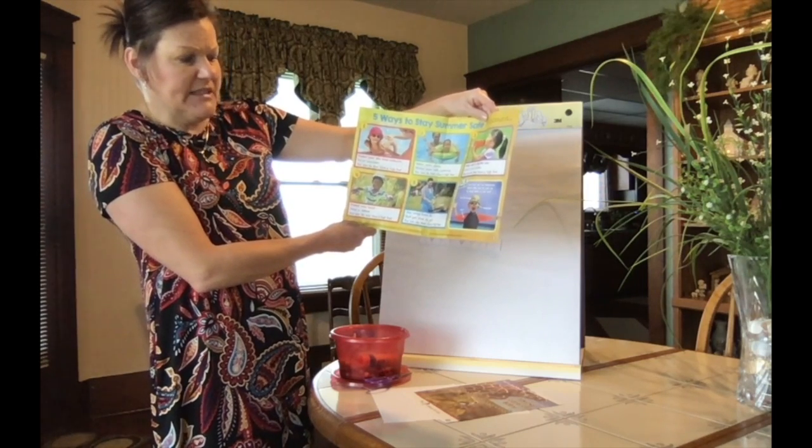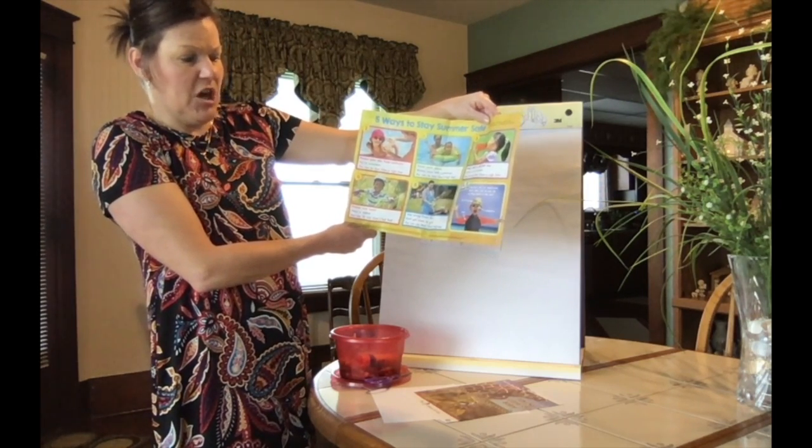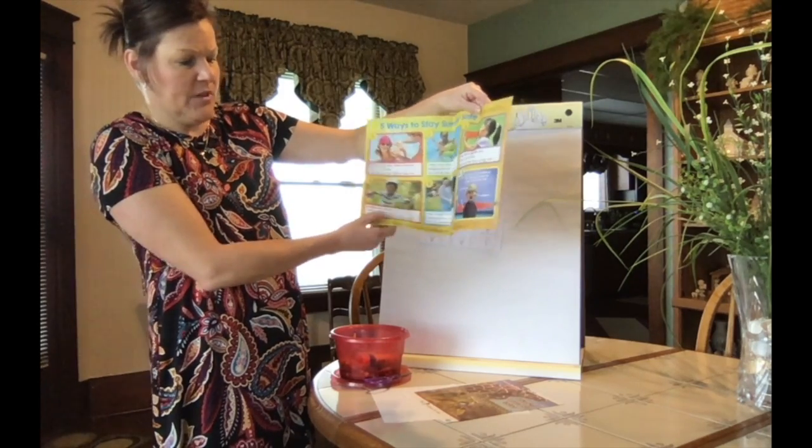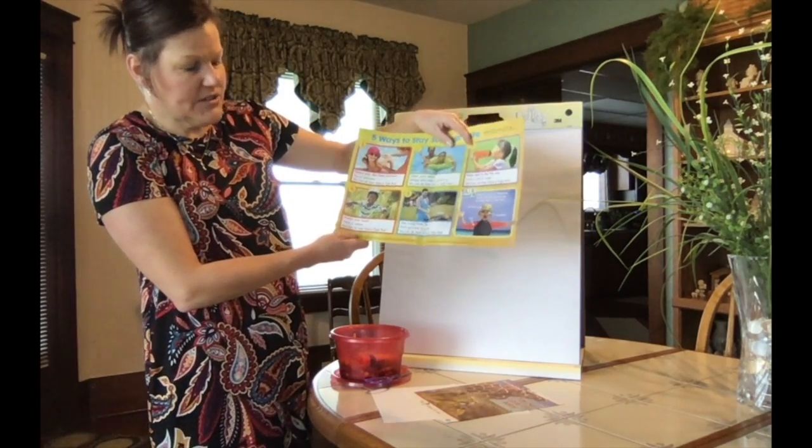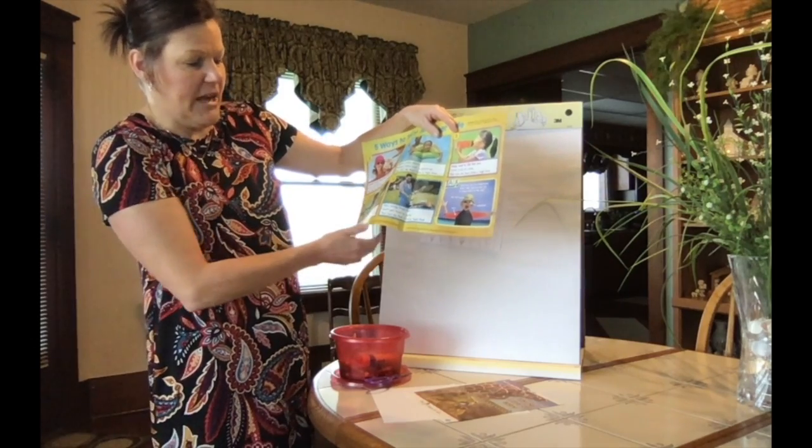This boy puts on sunscreen. What else did he put on to stay safe in the sun? He's got his sunscreen on his skin. How else is he staying safe at the beach? Looks like the beach in the background.